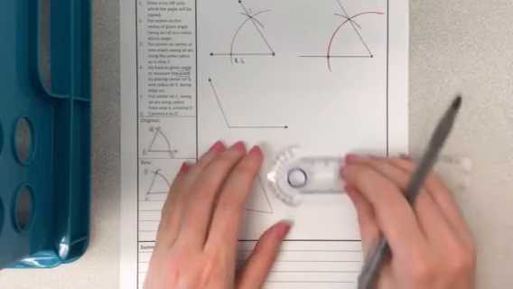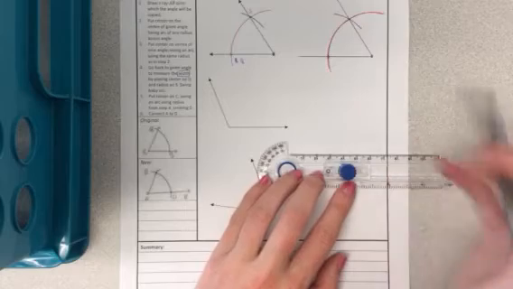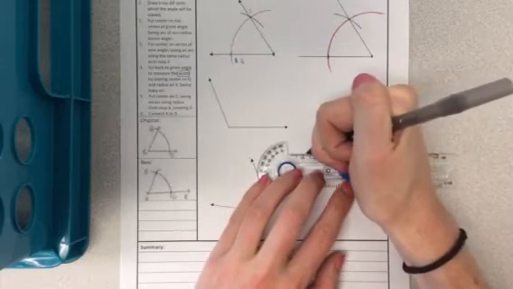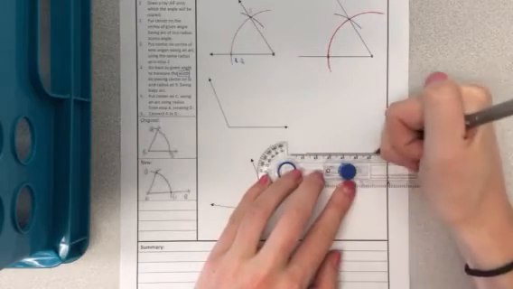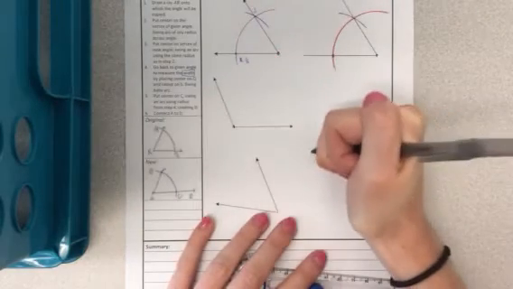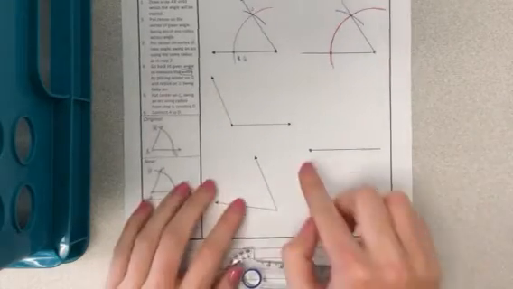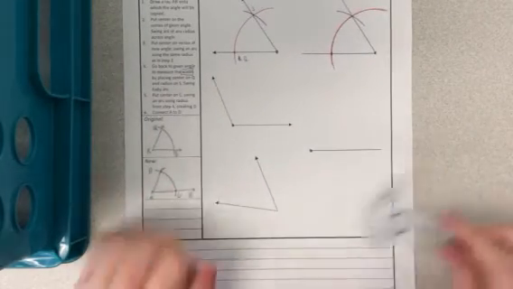So let's see, I don't have a ton of space here, but we'll make it work. So step 1 is to draw a line where you're going to place your new angle. So something like this would be good. Here's my vertex over here on the left. I'm going to make this point be my vertex over here for my new angle. All right, so that's step 1. Draw a line where you're going to place your new angle.